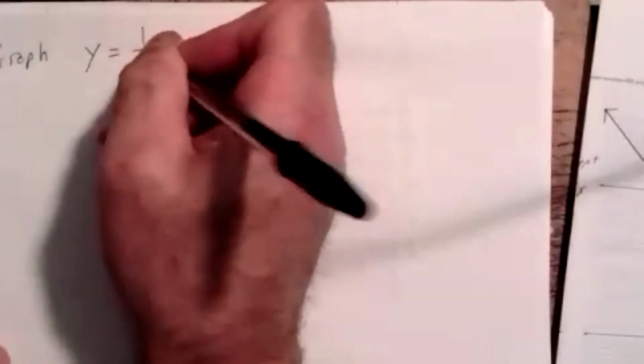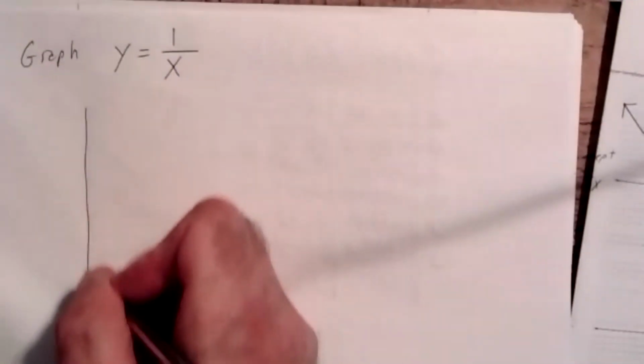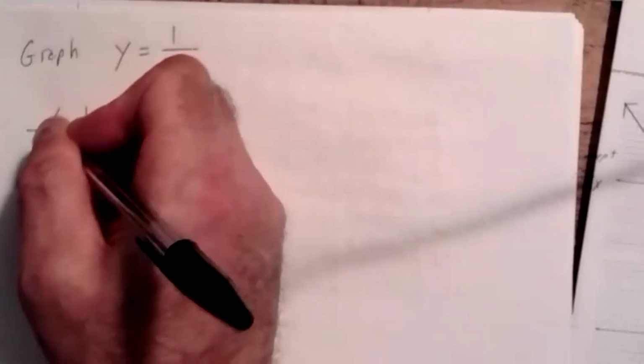Try to graph y equals 1 over x. All right, ladies and gentlemen, how do we graph y equals 1 over x? Well, again, you can use your table method. Make a little table here.